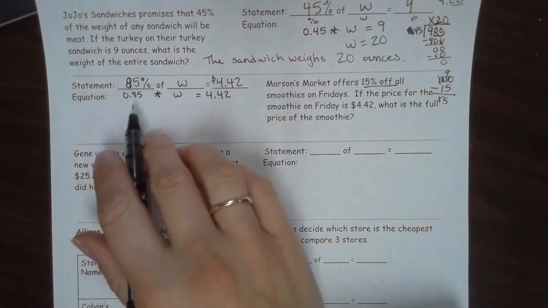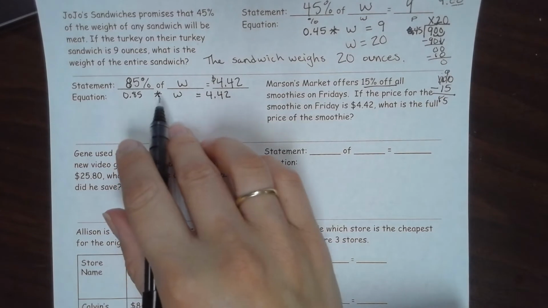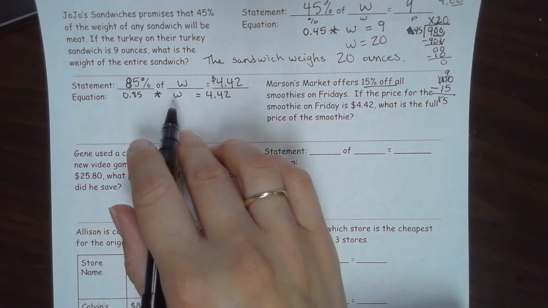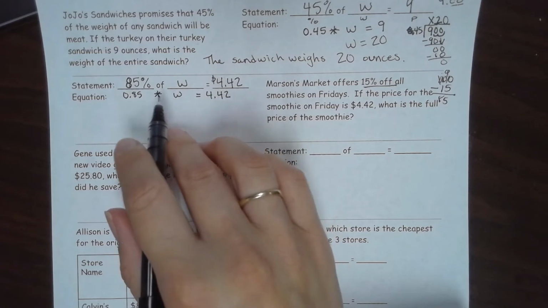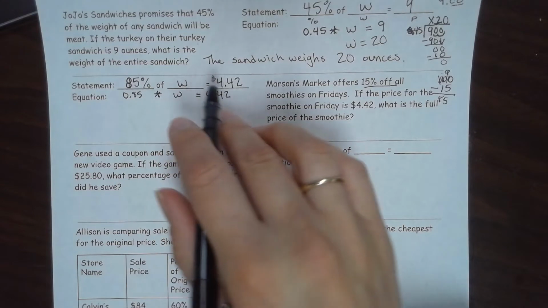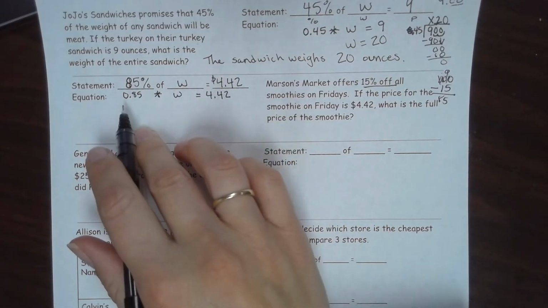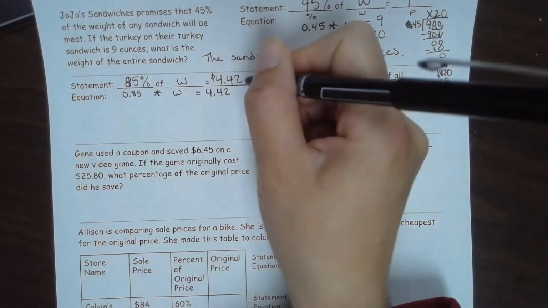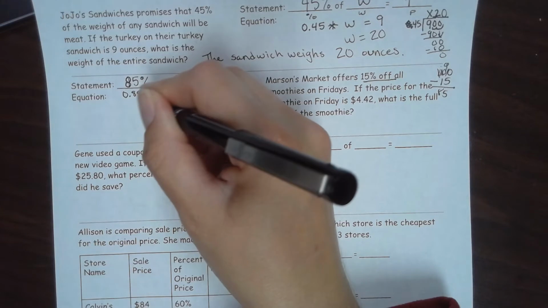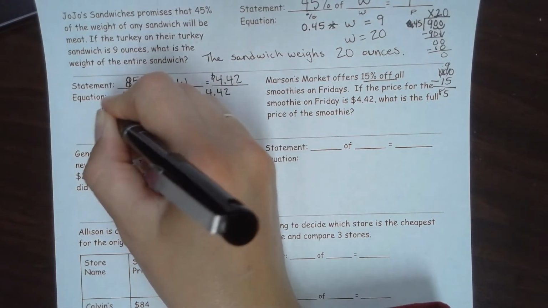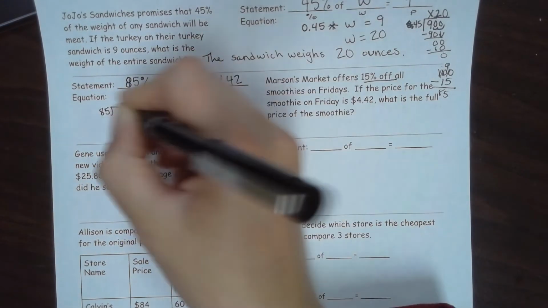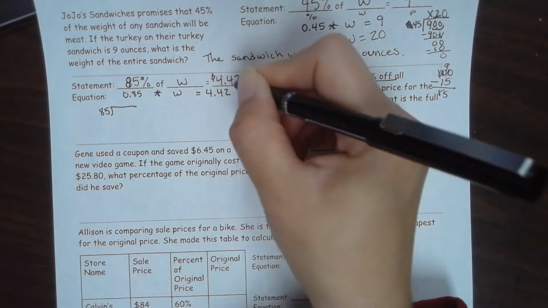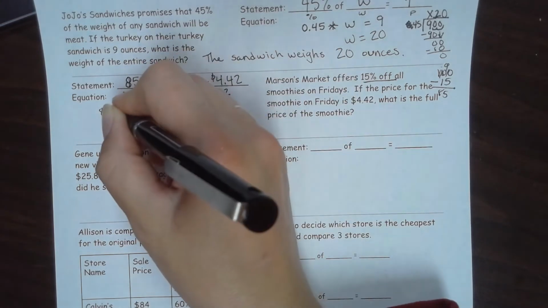Now, on all the other ones, we just multiplied these together. But since this is unknown, I can't just multiply it. So I've got to think backwards. Backwards of multiplying would be division. So I'm going to take my answer and divide it by 85 hundredths. So I'm going to move the decimal on my divisor, make this 85. And I'm dividing that into, if I move this decimal twice as well, because I had to move this twice to get 85, it would give me 442.